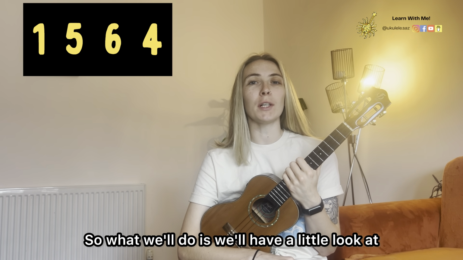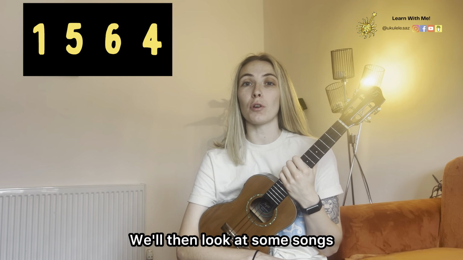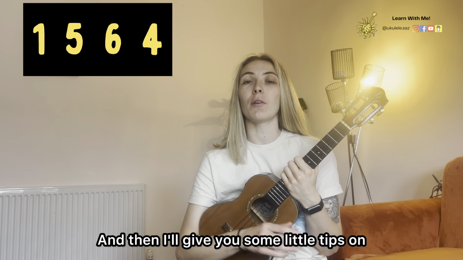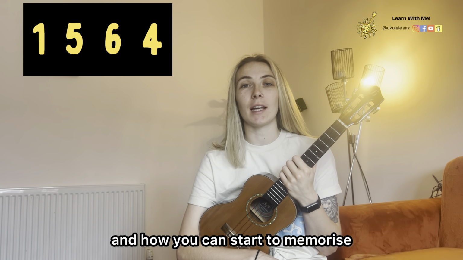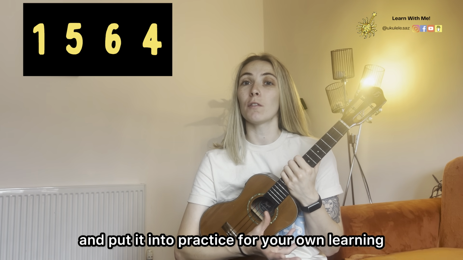So what we'll do is we'll have a little look at that chord progression in different keys. We'll then look at some songs that use this exact same chord progression, and then I'll give you some little tips on how you can start to recognise this chord progression by ear and how you can start to memorise and recognise it in different keys as well and put it into practice for your own learning.